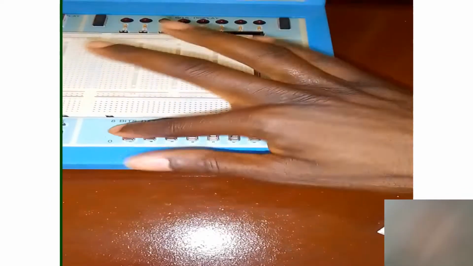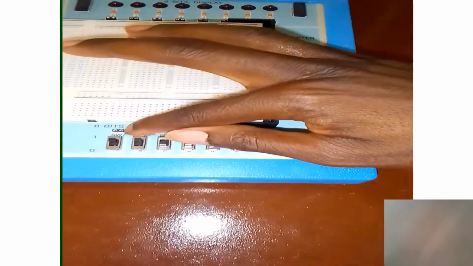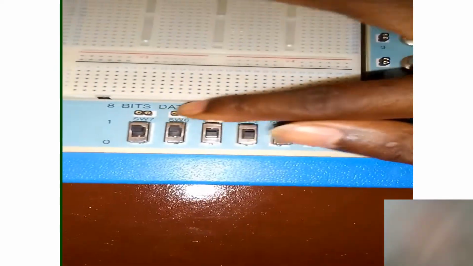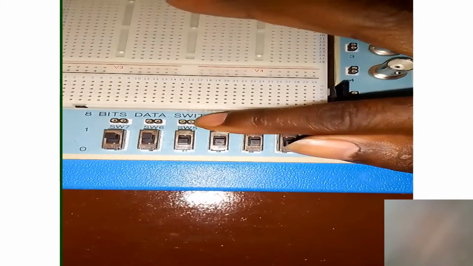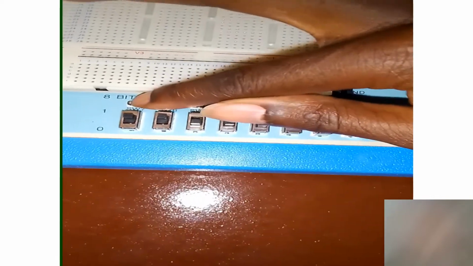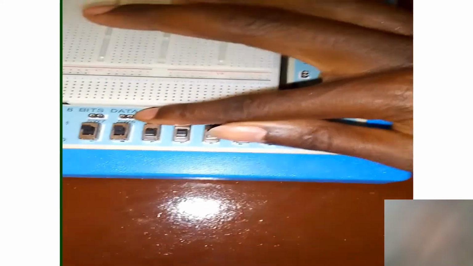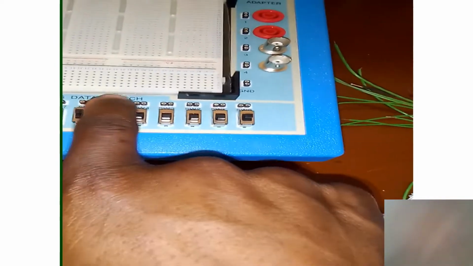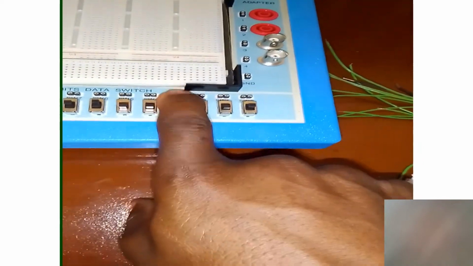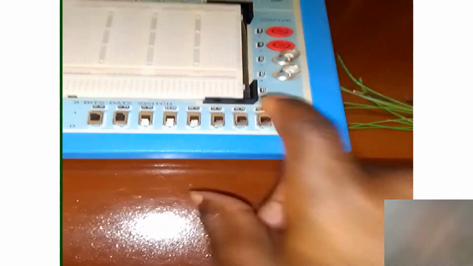Each switch has got two pin connections. This one has got two as well. So connecting on that one is just the same as connecting to that one. Connecting to that one is just the same as connecting to that one. So this is 1, 2, 3, 4, 5, 6, 7, and 8.